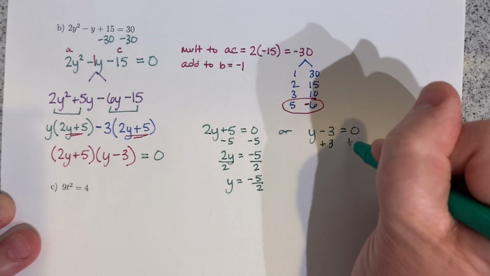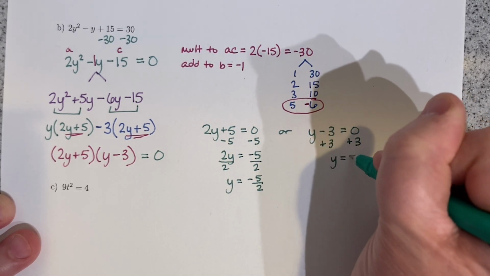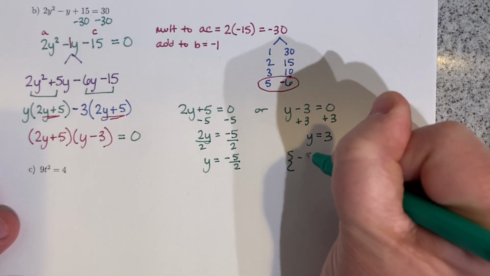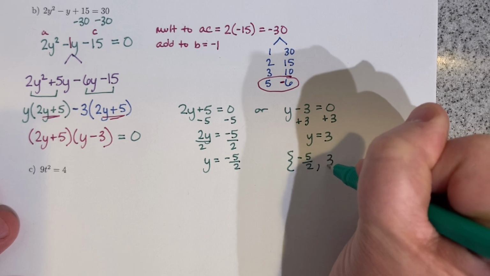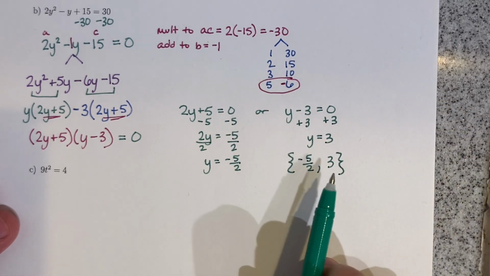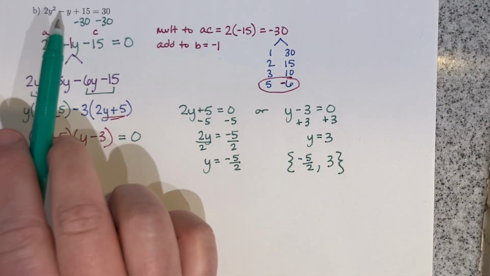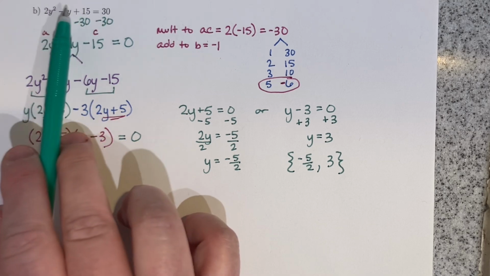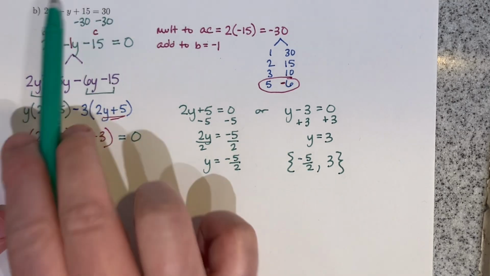This one's a lot easier. All we gotta do is add 3 to both sides. So our two solutions are negative 5 halves and 3. Both of these two numbers, if we plug them into the original equation, we should get that the left side equals 30 after we plug in those values for y.